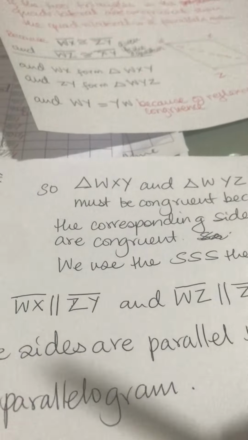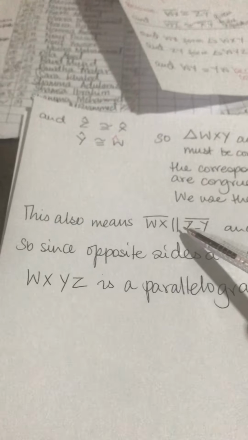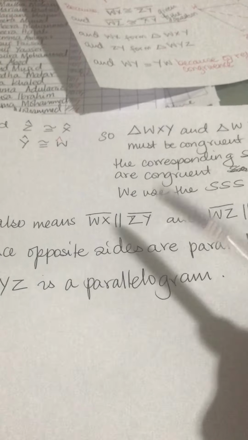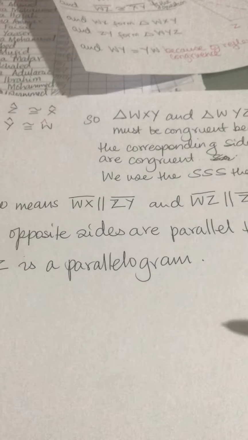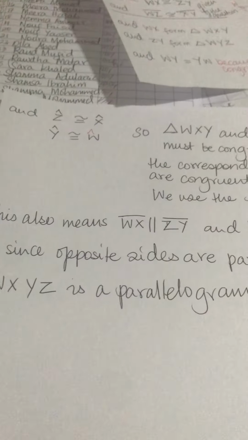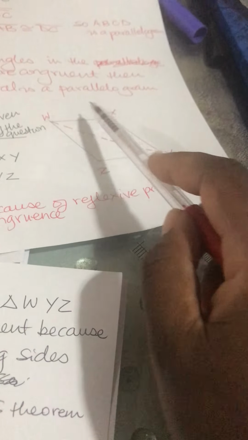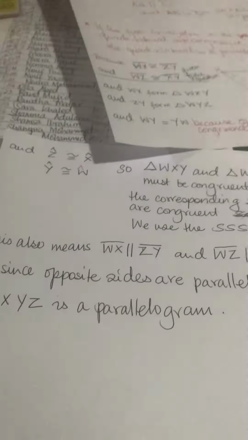And we can also say that WX is parallel to ZY, and WZ is parallel to XY. So because of all this information we have written, this quadrilateral WXYZ must be a parallelogram.